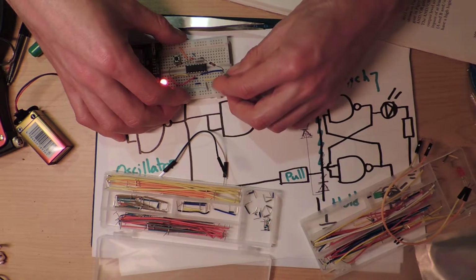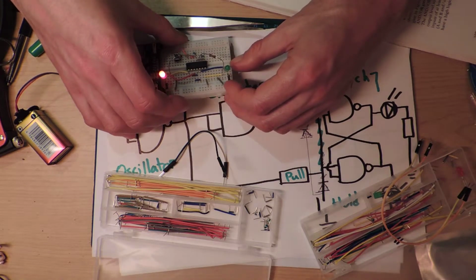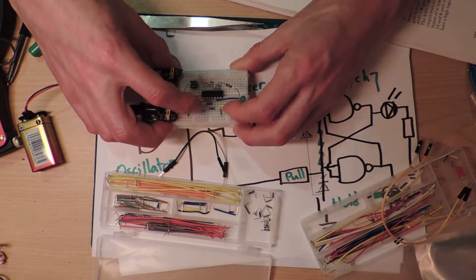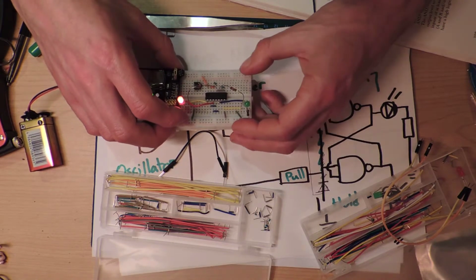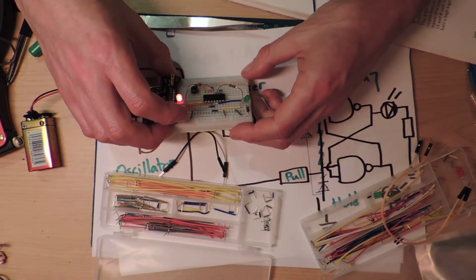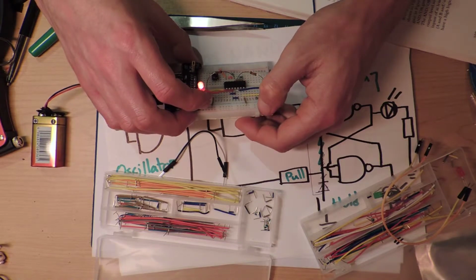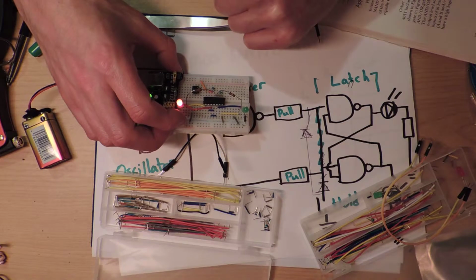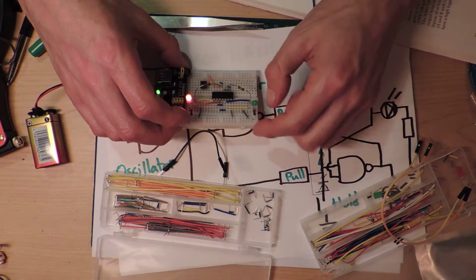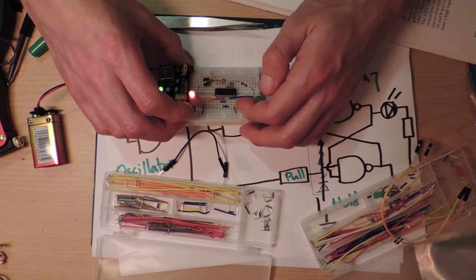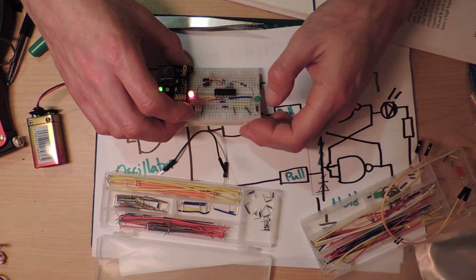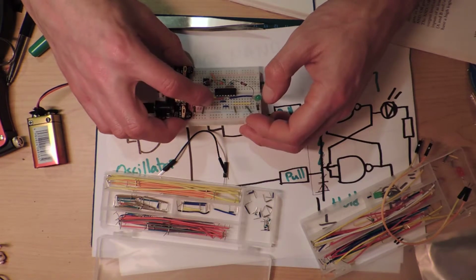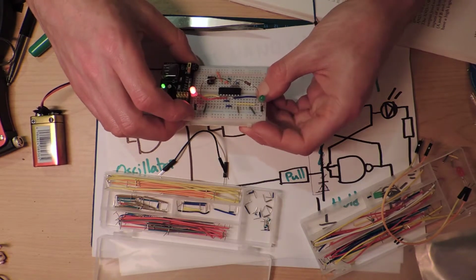Because these are not doing what I want. So they should be on all the time. So what have I done wrong? So that one is being pulled to ground. Well, I don't think I wanted it to do that. No, that's the power one. Okay. Right, well, that's right.